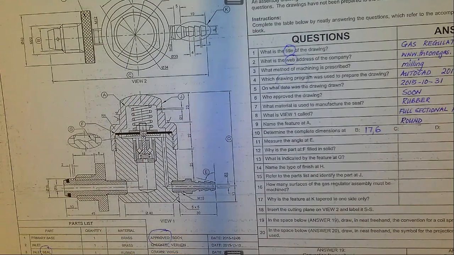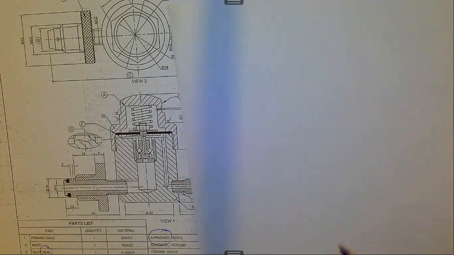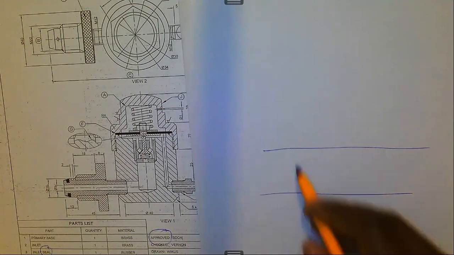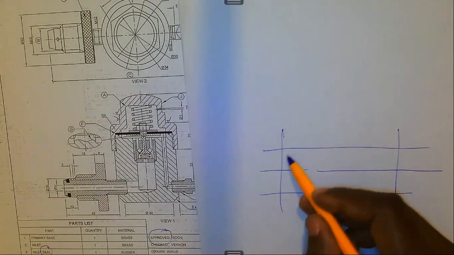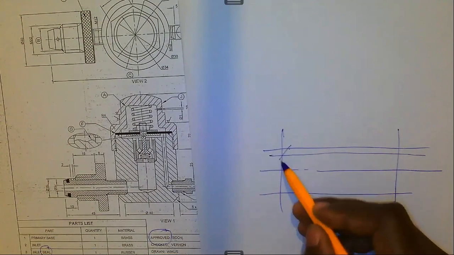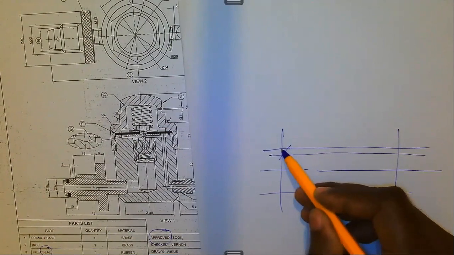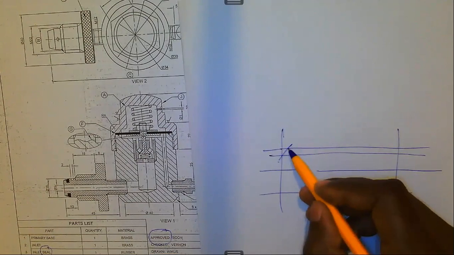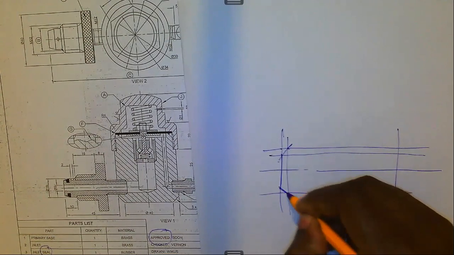Then you are given here, remember we talked about this, we have got a part like that. Maybe you provide the center line, then you have got 5 millimeters, you chamfer like that. If the distance from here to there is 5 millimeters, and if we use 45 degrees, the distance from here to there would also be 5 millimeters, okay?